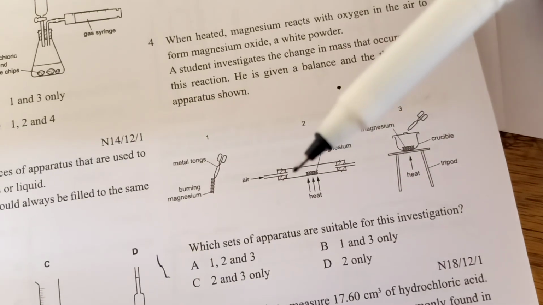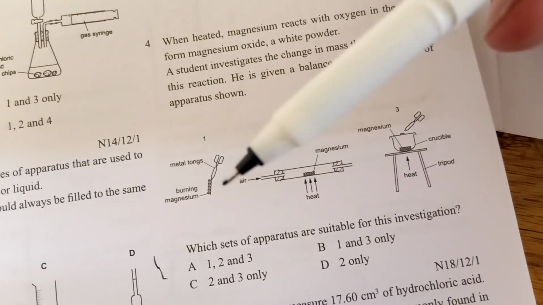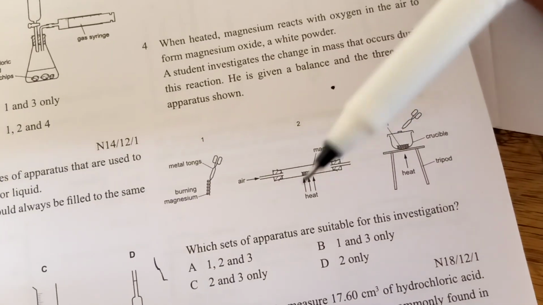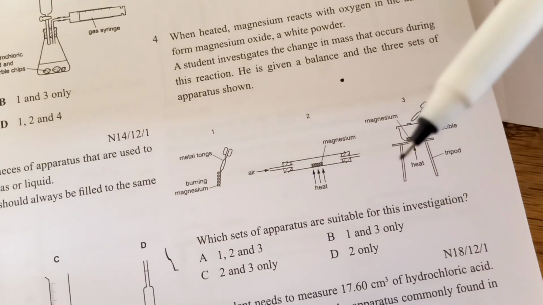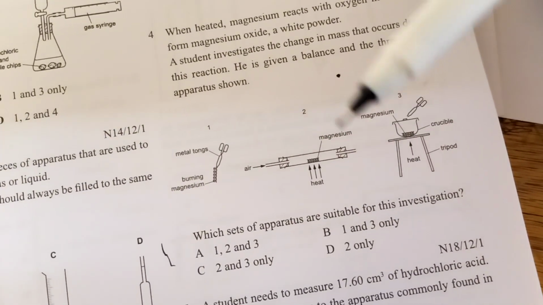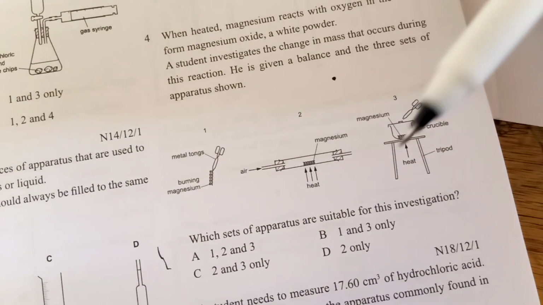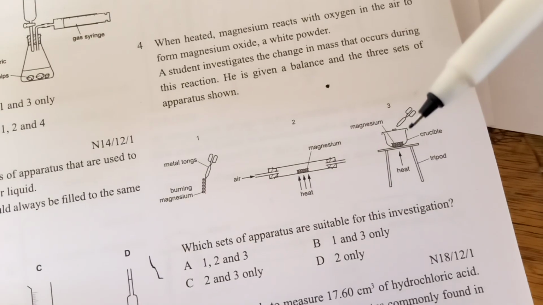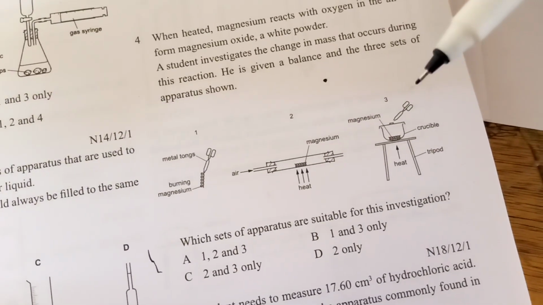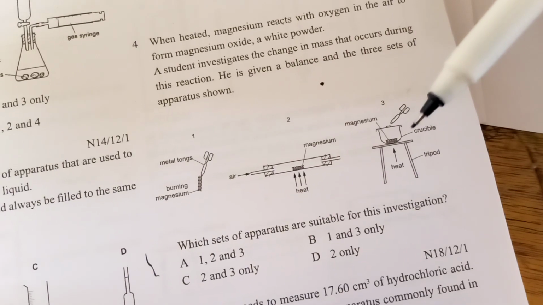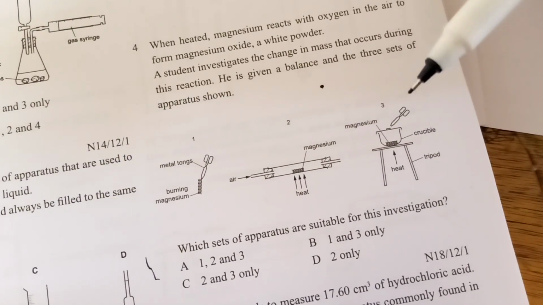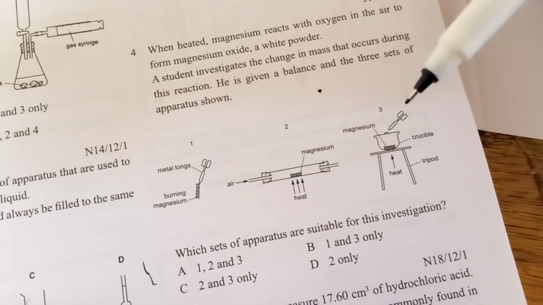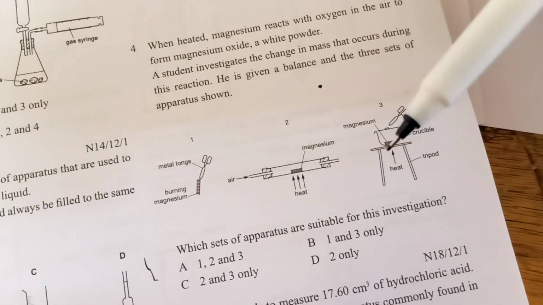We have here a small dish. This is open on both sides. Air enters, excess air moves out. So we can burn it completely. We allow it to cool, then we weigh before and after the experiment. This also, during the experiment, we can remove the lid, allow air to enter, then put the lid back. We remove the lid, we heat it, it will react with oxygen. We remove the lid for a while, then put the lid back.